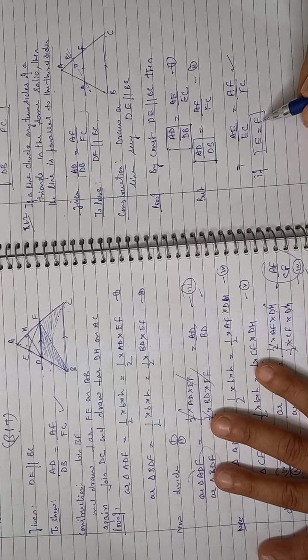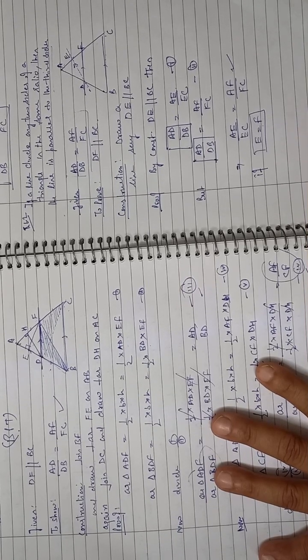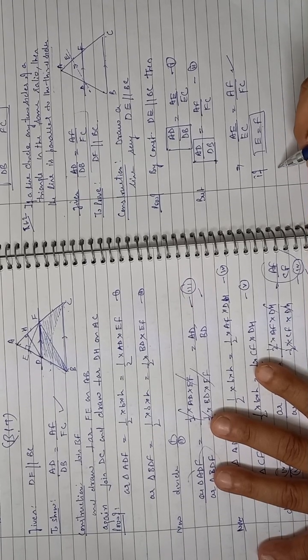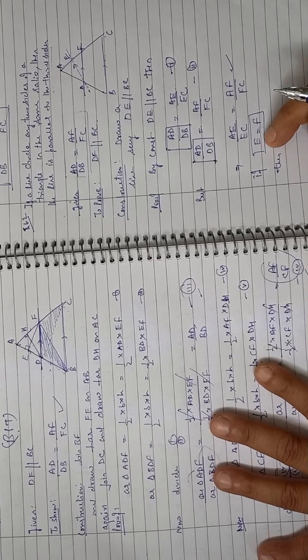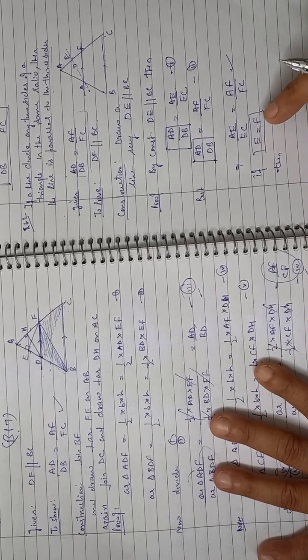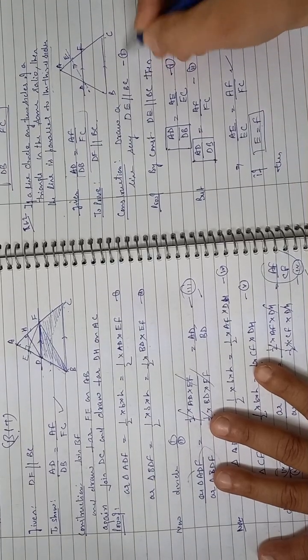If E and F are equal, then we change this point E to F in our construction.